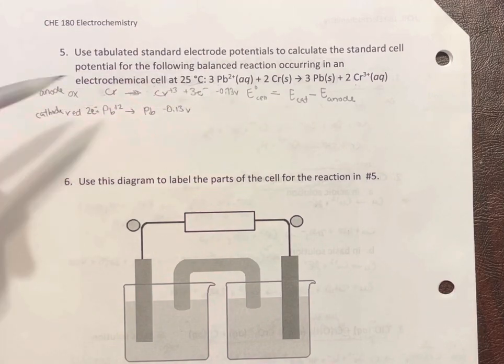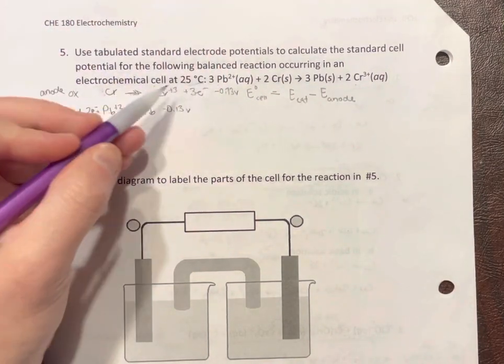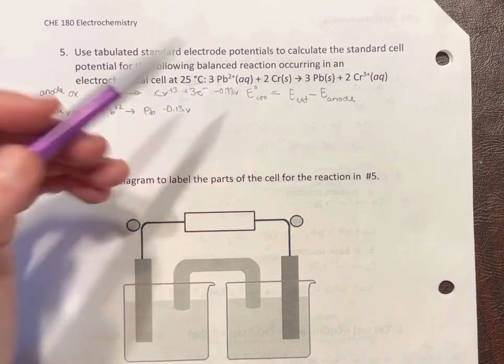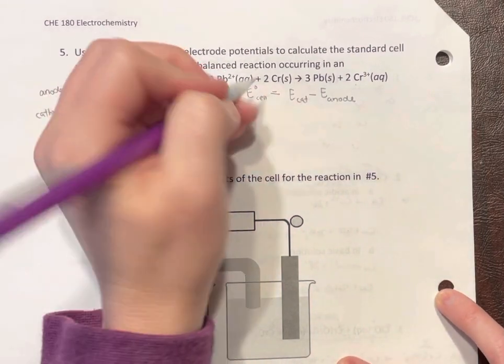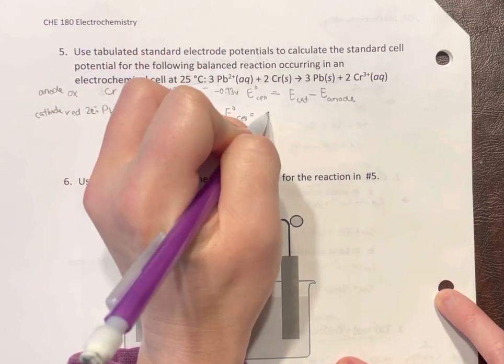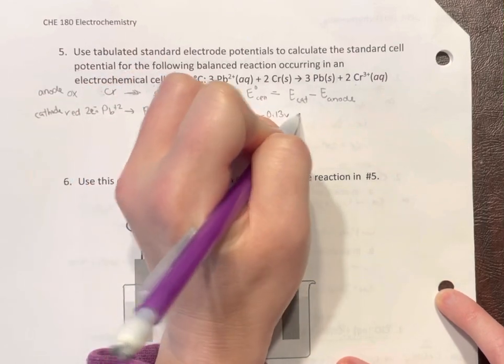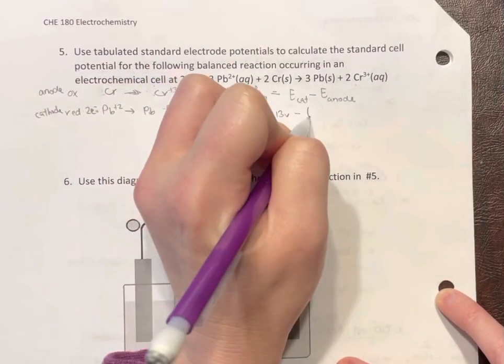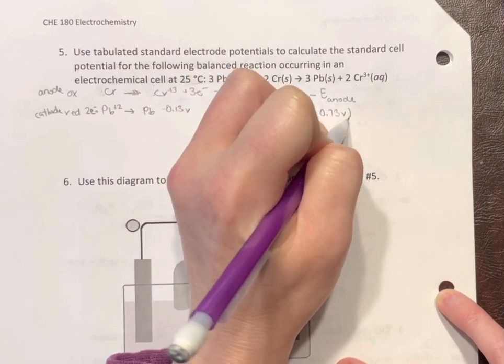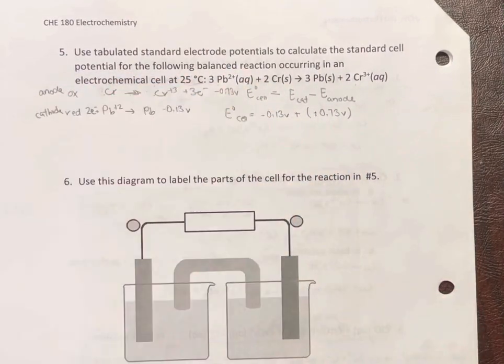Don't change the sign, just copy it from the table, and this equation takes care of what's happening. So our E cell can be our cathode, negative 0.13 V for volts, minus E for anode, negative 0.73 volts. So there we go.